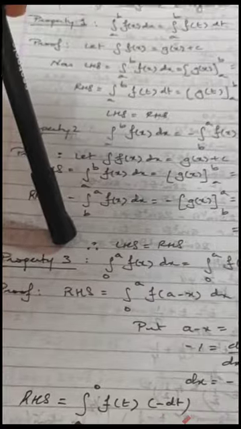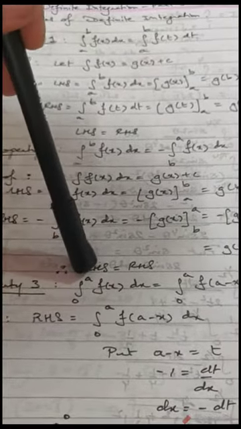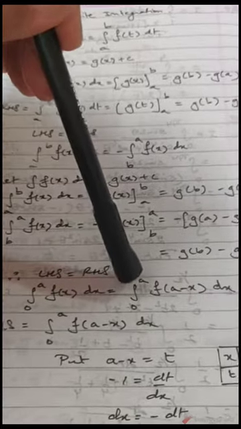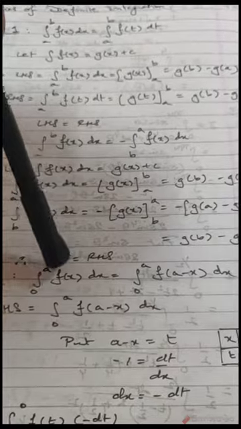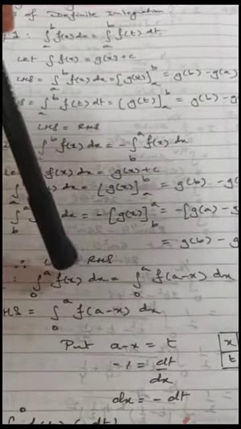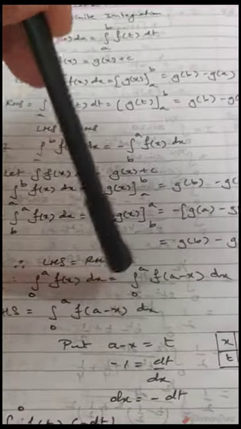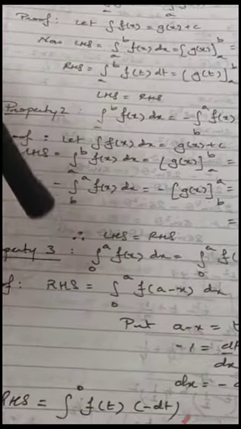Now let's come to the third property. In the third property, you have 0 to a of f of x dx is equal to 0 to a of f of a minus x dx. So basically you can put this upper limit in place of x and subtract x. x can get replaced by a minus x and the value of the definite integration will remain the same. So let us take the proof.